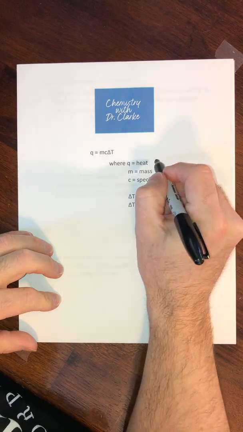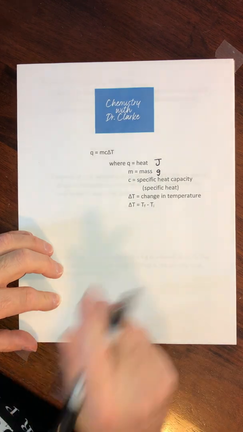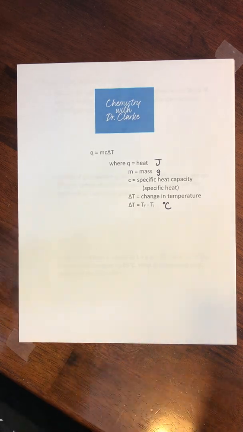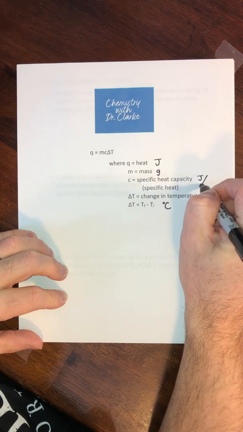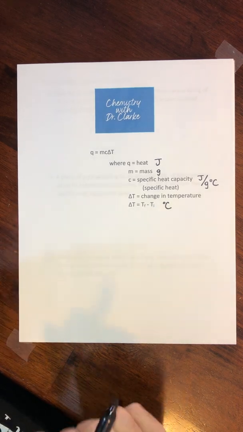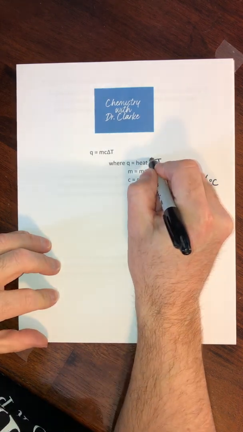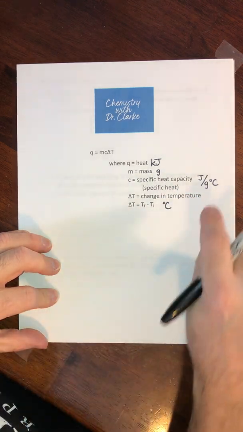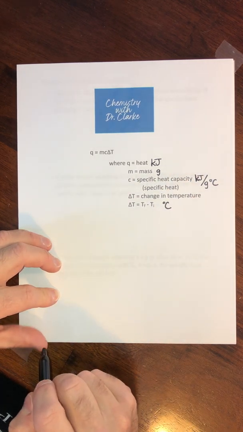So if you're going to measure your heats in joules and your masses in grams and your temperature in degrees Celsius, that's pretty standard because those would be SI units. Then your specific heat capacity is going to be measured in joules per gram degrees Celsius. Okay, it's a bit of a combination of units. But now you don't have to use these. If you've decided that you're going to go with kilojoules, grams and degrees Celsius, that's okay. But it means that your specific heat capacity has to be in kilojoules per gram degrees Celsius.